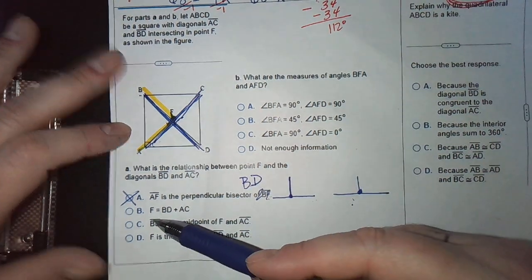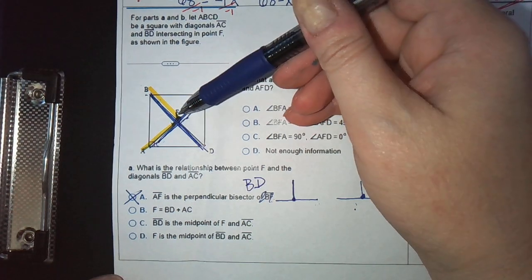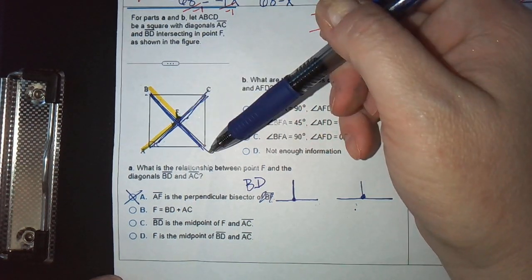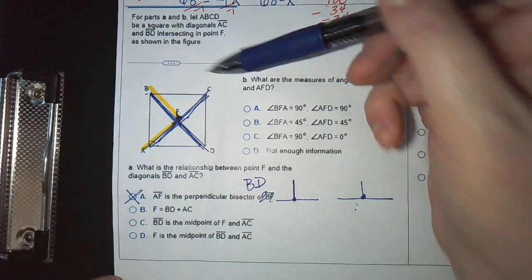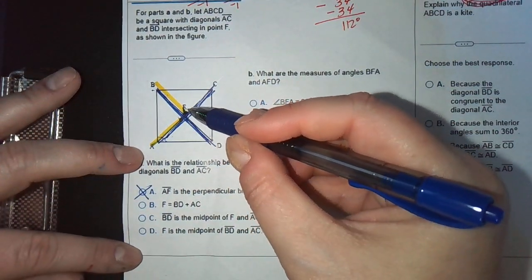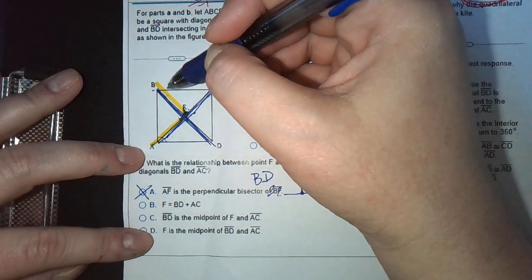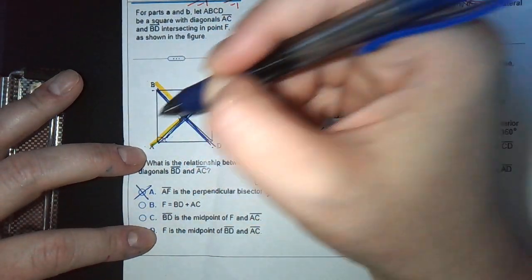Okay, let's see. Part B says F is equal to BD plus AC. This is saying that the point in the middle is equal to the distance of BD plus the distance of AC. Nah.